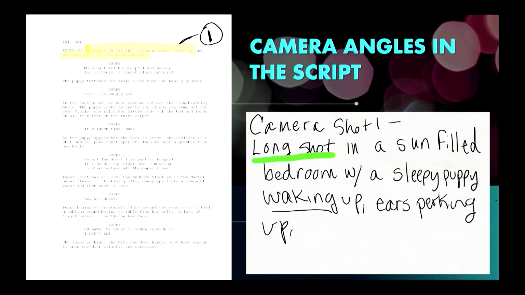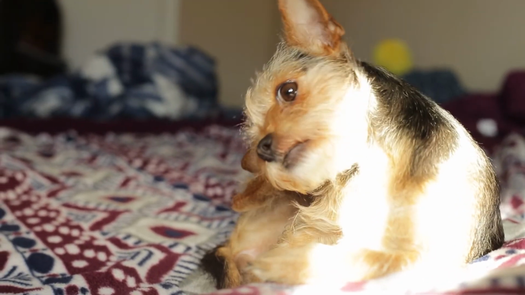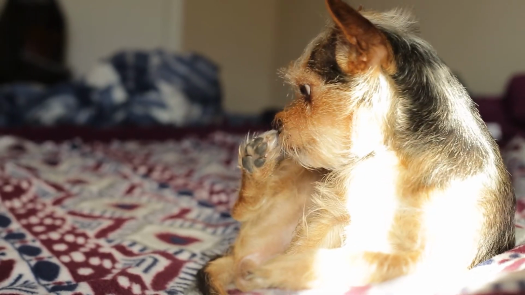On your script, find your first action and highlight it and label it as your first shot. Is it a long shot? Is it a medium? It's really up to you. It's your script. You could even take my script and decide, no, I want this to be a medium.